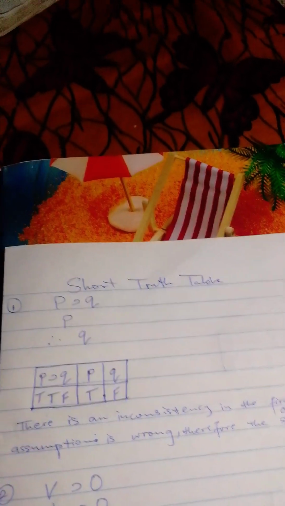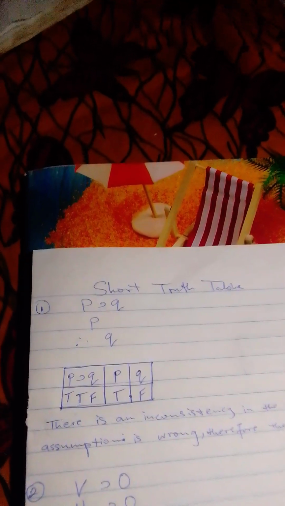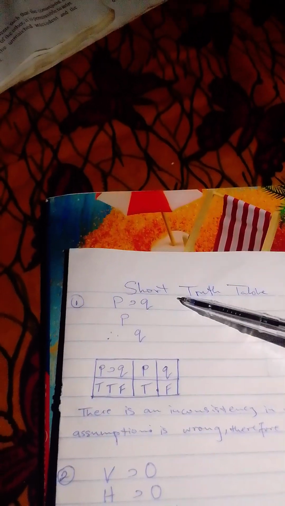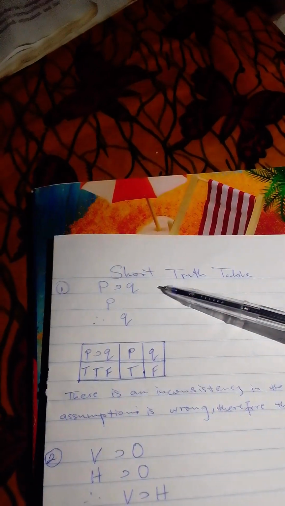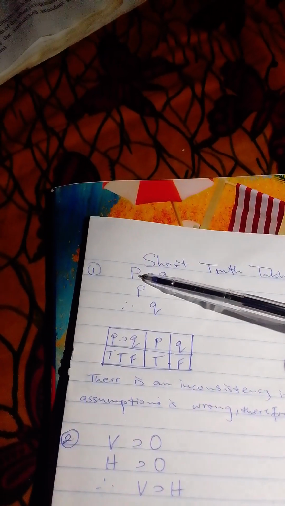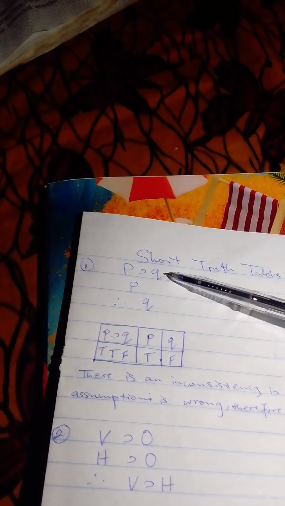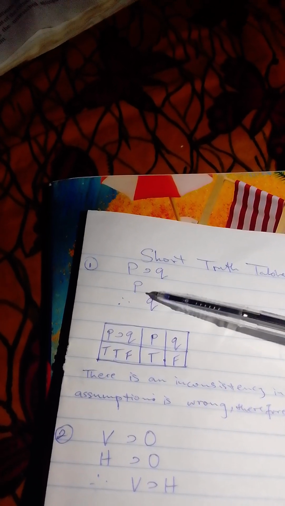Evening. This is a short truth table. We shall be looking at the short truth table. Firstly, this is an argument. We are using an argument here. This is P implies Q. P, therefore Q.